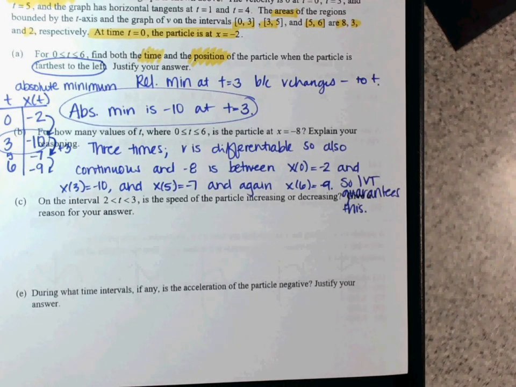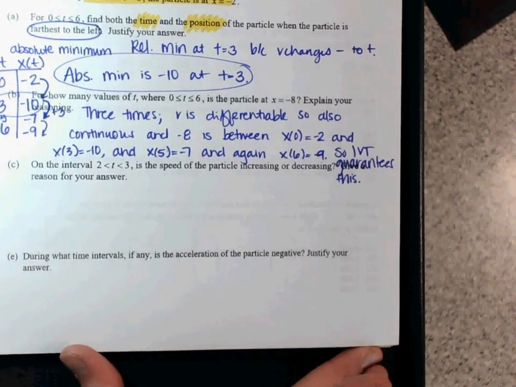Okay? And then the other thing I do want to point out, I think I said this a minute ago, but if it doesn't say relative, it means absolute. Or if it says local, that's the same as relative. Okay, so go down to part C.